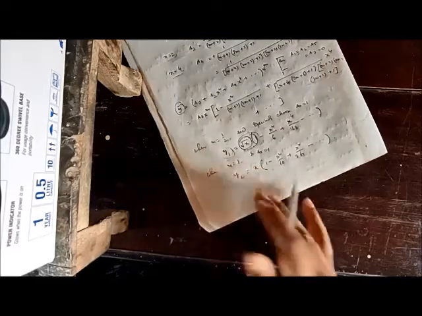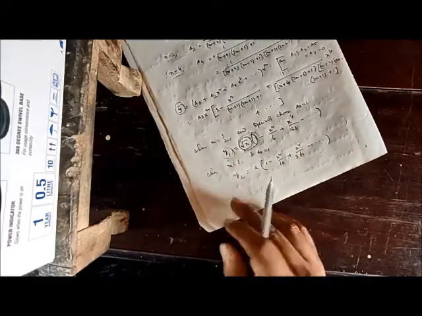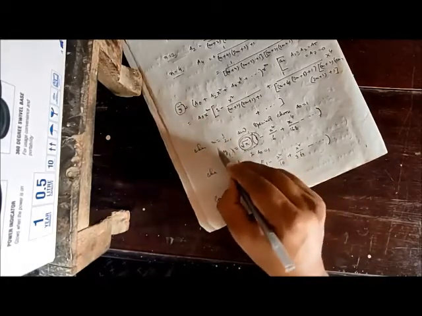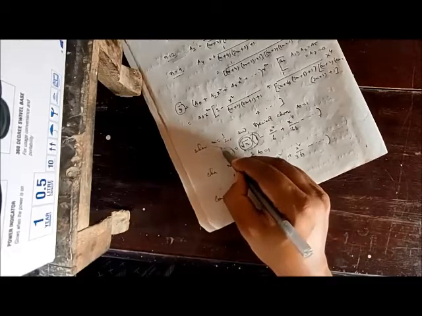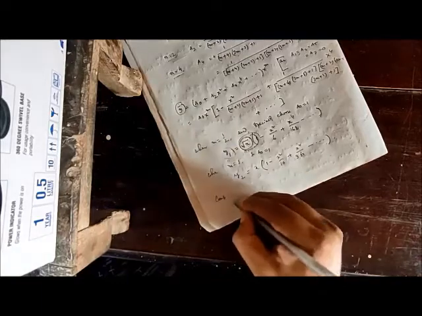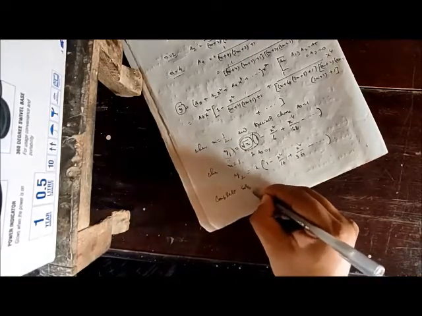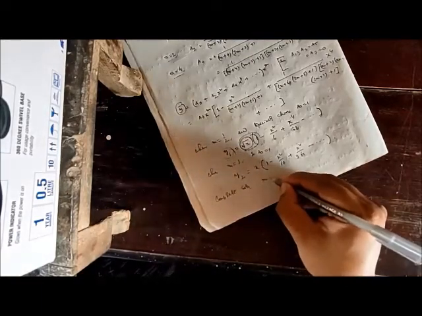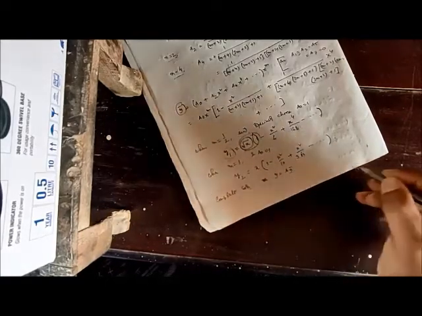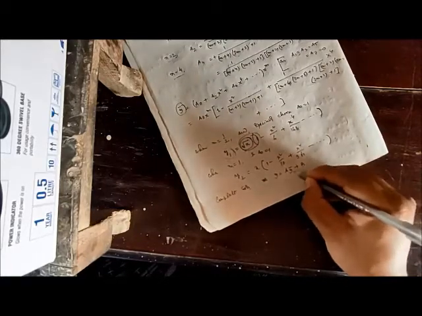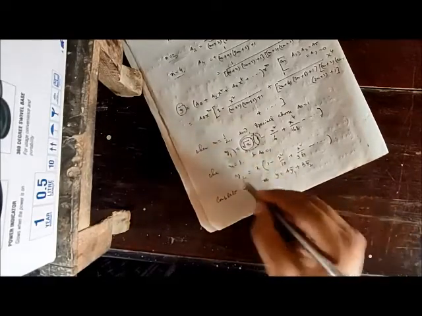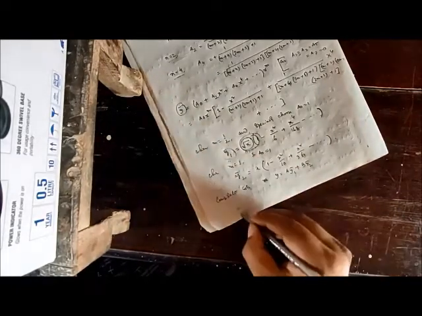Now the complete solution will be as you see here. The roots are different, but they do not differ by an integer. So the complete solution will be y equal to a y1 bar plus b y2 bar.